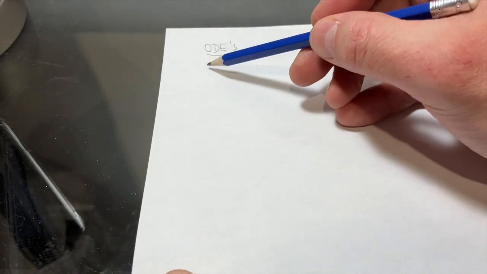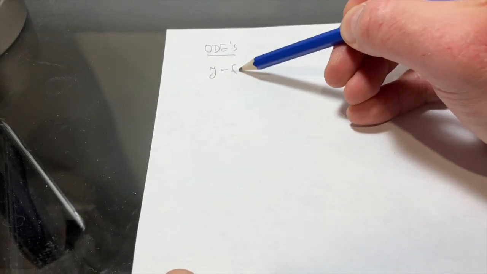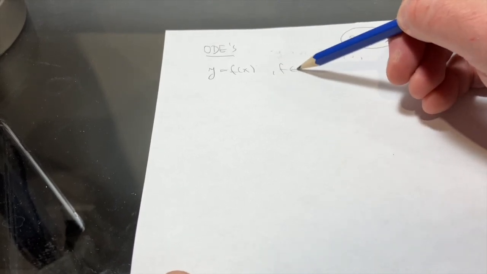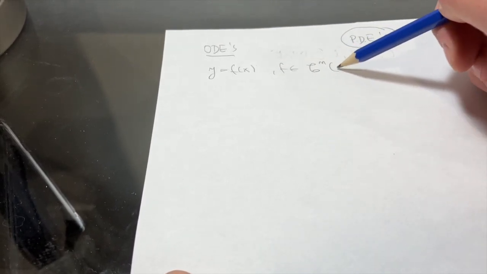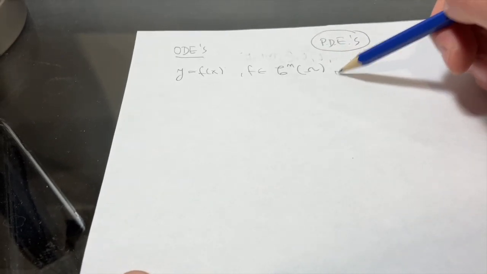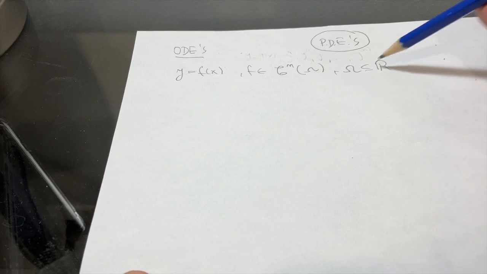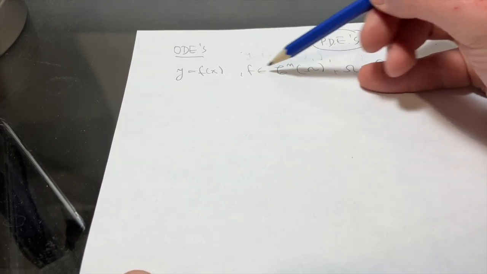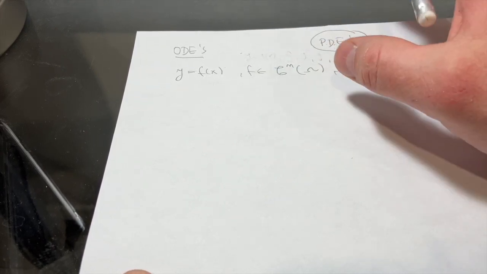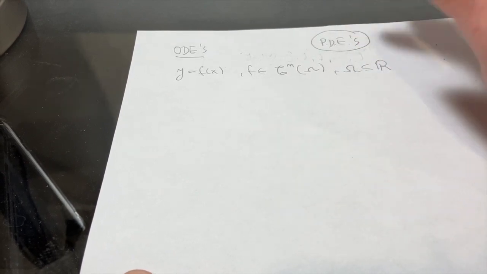So let's suppose you have a function y equal f of x, okay? Where f actually belongs in C^n of a certain domain, omega, and let's suppose that omega is an open real subset. So f is differentiable. Now, again, this is just roughly speaking, okay?